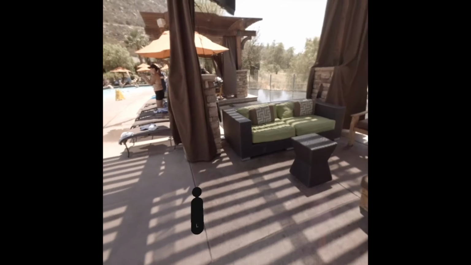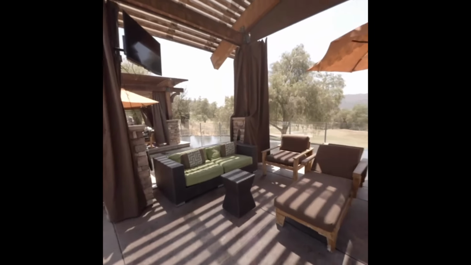Reset the video, look around, there it is. Pretty fun. You notice there's an issue with the seam because of where the depth map displaces the video, but we could work on that.